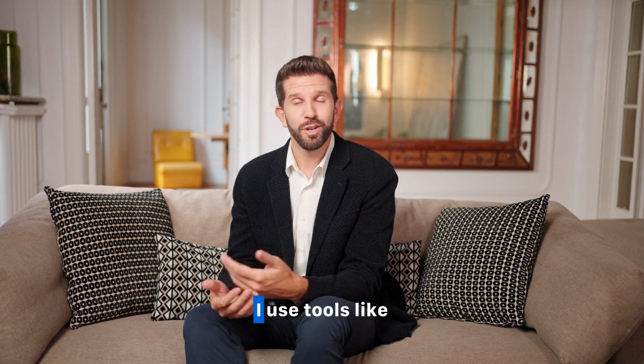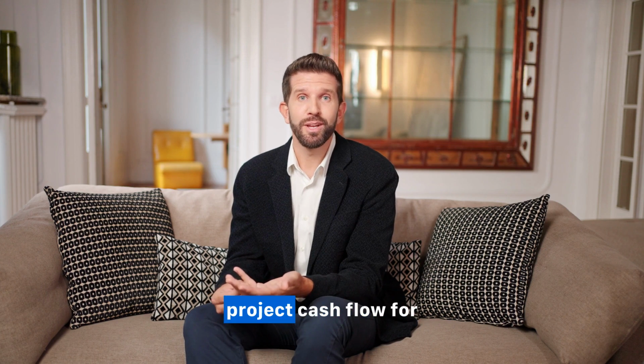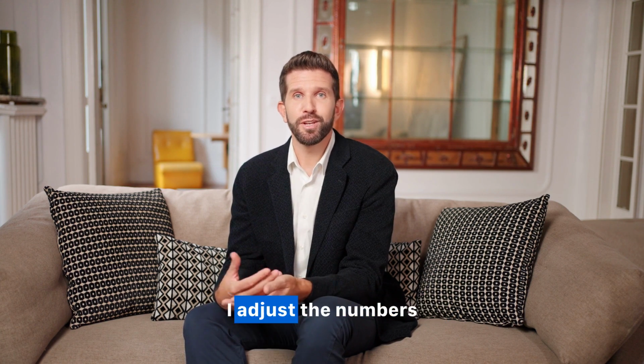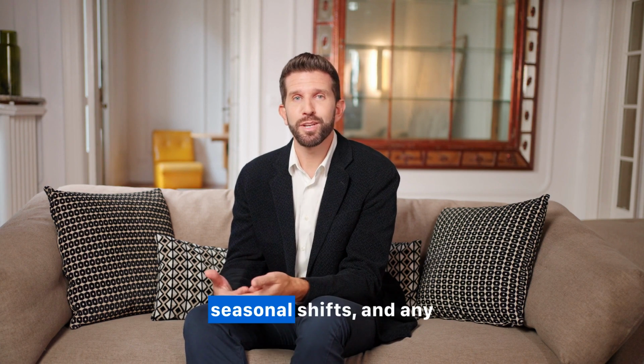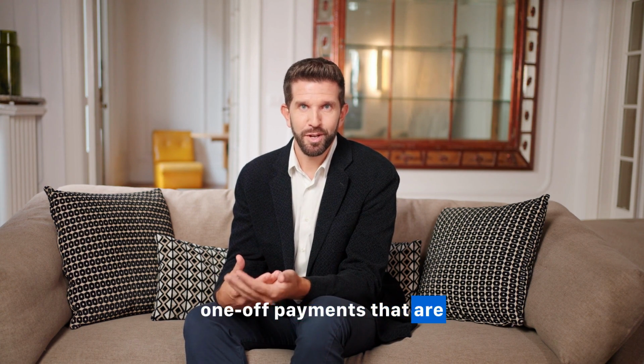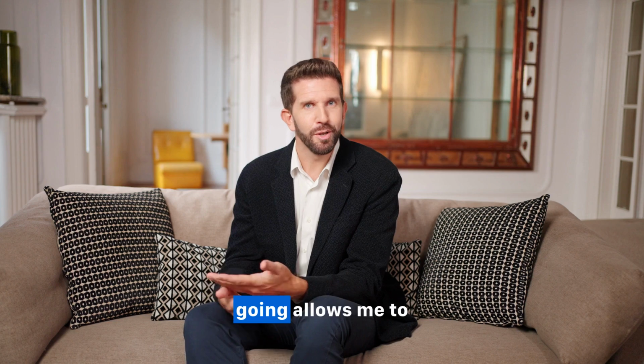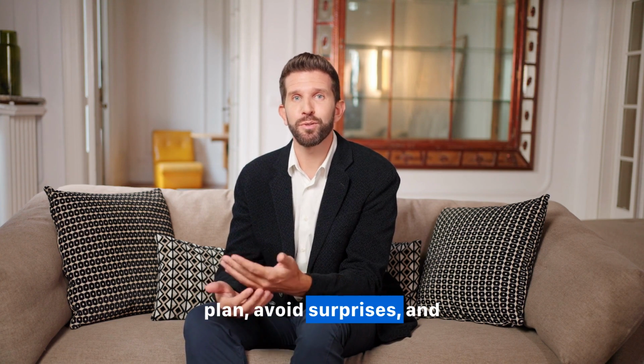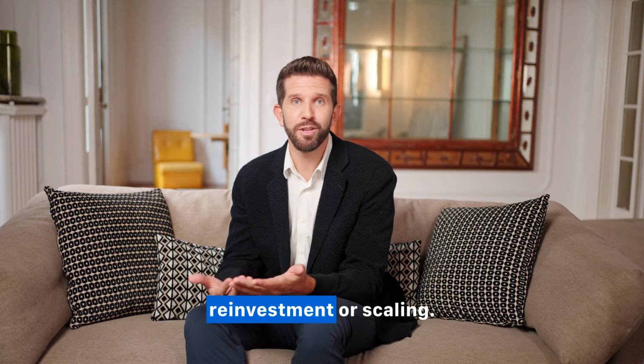Then there's forecasting. I'm not just looking at cash flow today. I need to know where it's going in the future. I use tools like Float or Plan Guru to project cash flow for the upcoming months, and I adjust the numbers based on recurring payments, seasonal shifts, and any one-off payments that are coming in. Knowing where things are going allows me to plan, avoid surprises, and make informed decisions about reinvestment or scaling.